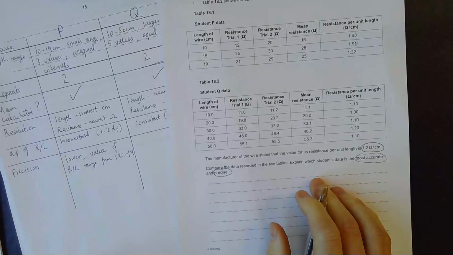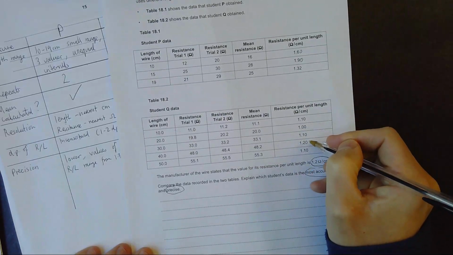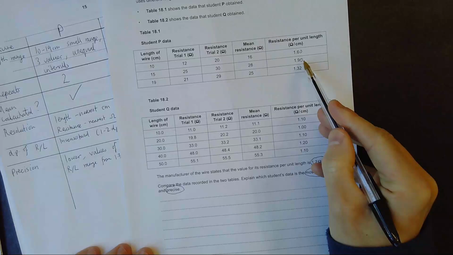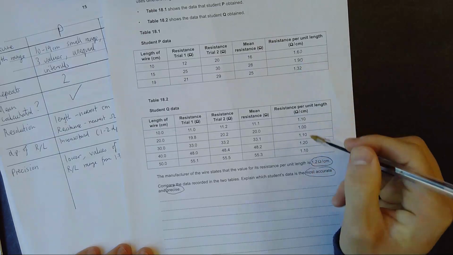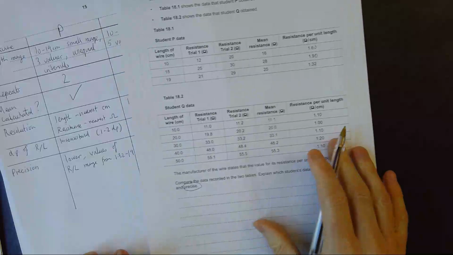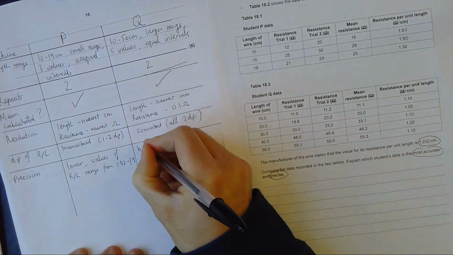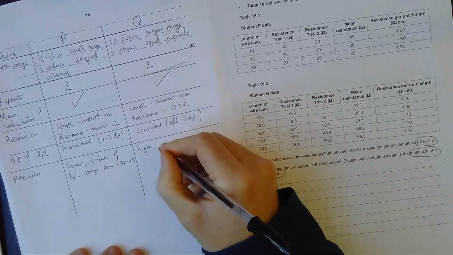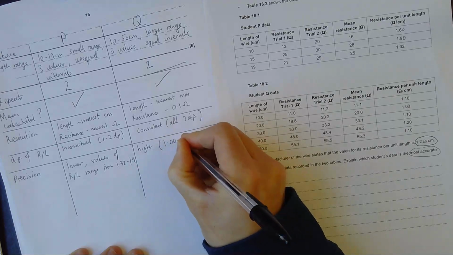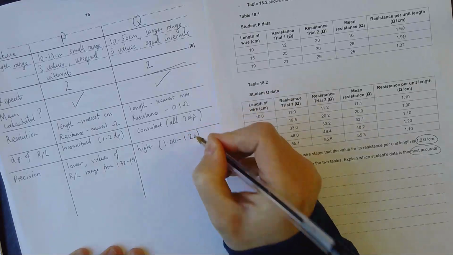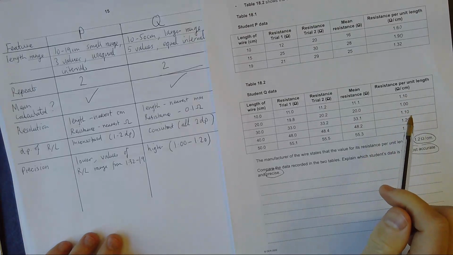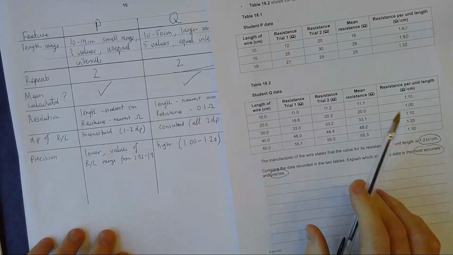Whereas the precision for Q, they're only ranging from 1.0 to 1.2, so this one is almost 0.6 from the smallest to the largest value, whereas in this one the smallest to the largest is only 0.2 of an ohm per centimetre. So precision is higher, going from 1.0 to 1.2. It's really important, if you've been asked to compare data, that you actually use specific values in some of your justification when appropriate.